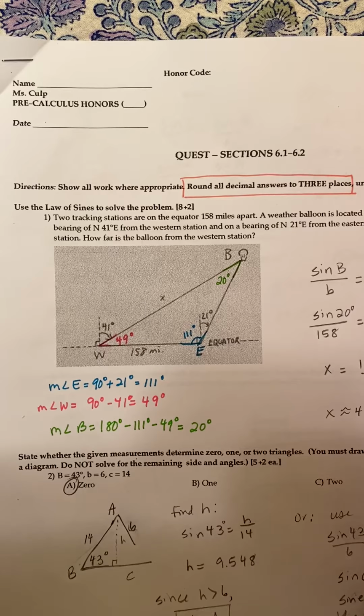Good evening, pre-calculus students. I want to go over the recent quest you took so that you are aware of some small things that were the more common errors made, so that those can be remedied before we take a test on the same material in the coming weeks.